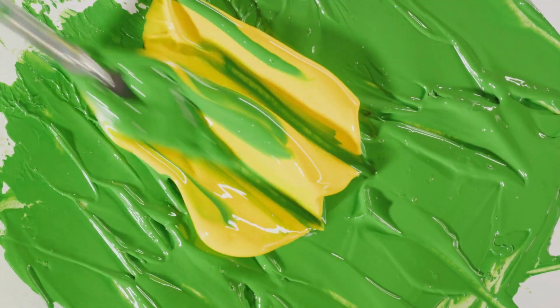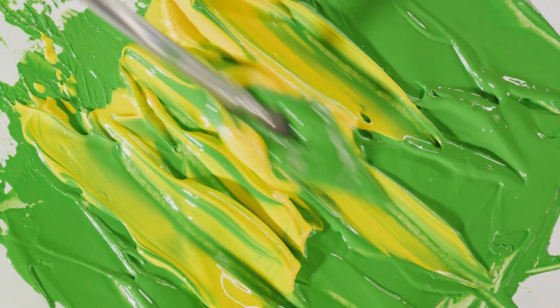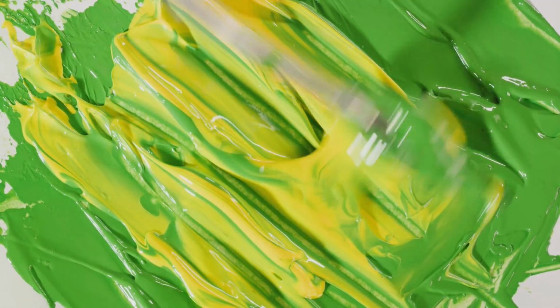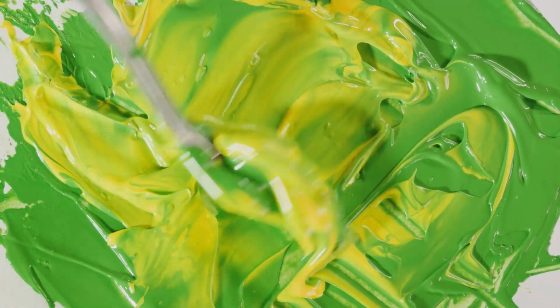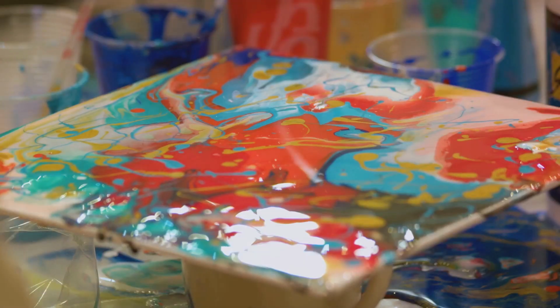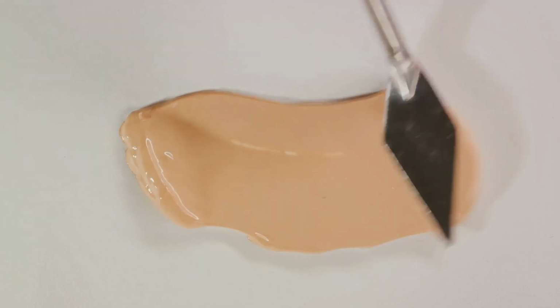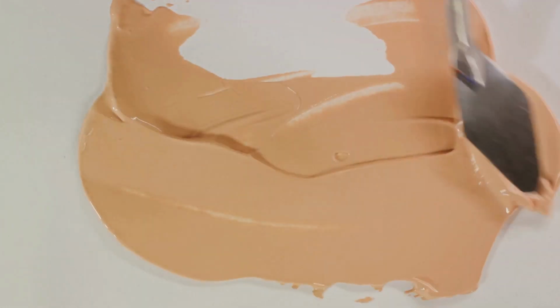Let's think of it as the egg in a cake recipe. It binds all the ingredients together to create a harmonious blend. It's the binder that ensures our beautiful pigments won't simply dust off the canvas or wall after drying. Once chosen, the binder is mixed thoroughly with the pigment paste we've already prepared.